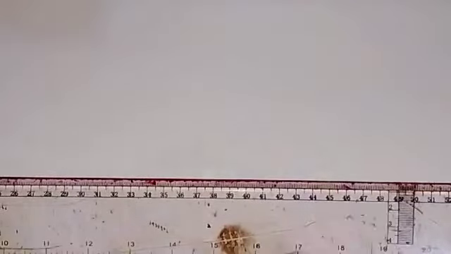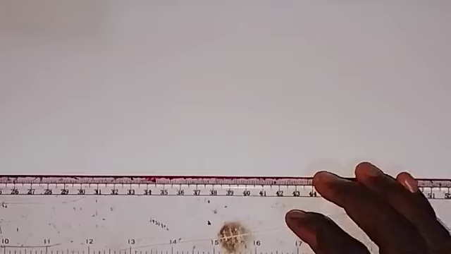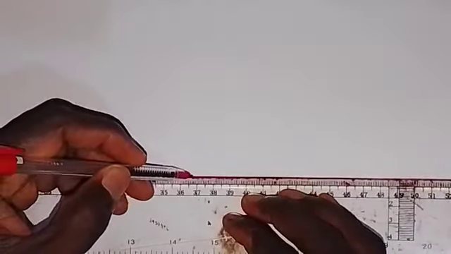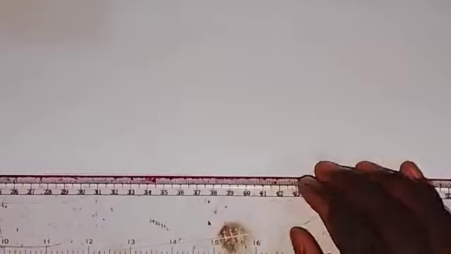Please bear this information in mind and focus on what I'm going to do here for the construction of a circumscribed circle to an equilateral triangle. So let's see how the construction can be done. What we are to do first is to draw a horizontal line. So here we have a horizontal line like this. On this horizontal line, we are going to take a measurement of 70 millimeters.